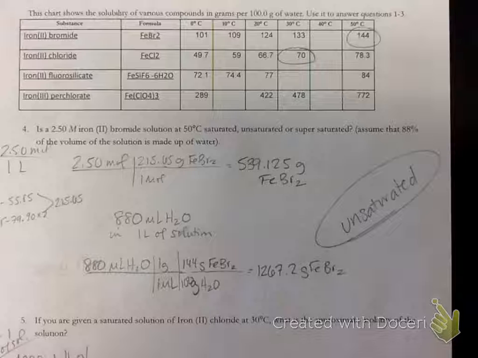You're further told that we should assume that 88% of the volume of the solution is made up of water. The iron bromide does take up some space. So in 1 liter of that solution, we're not going to have an entire liter of water. If we figure out how many grams of iron 2 bromide would be in a single liter of that solution, we find that it's 539 grams of iron 2 bromide that would be present in that solution.